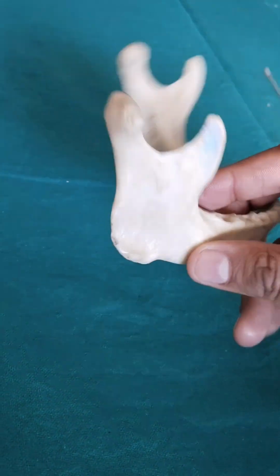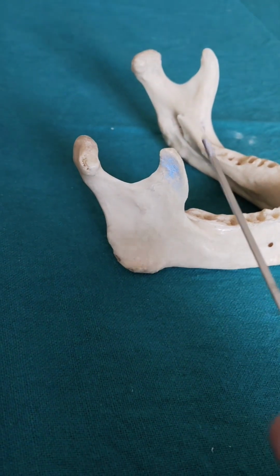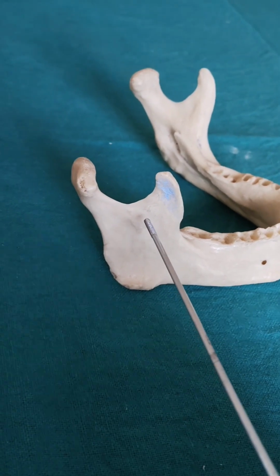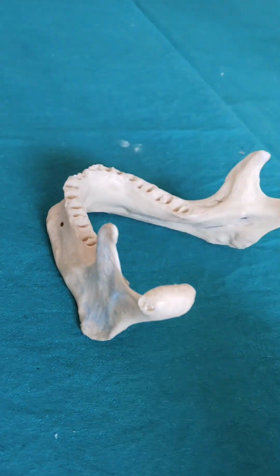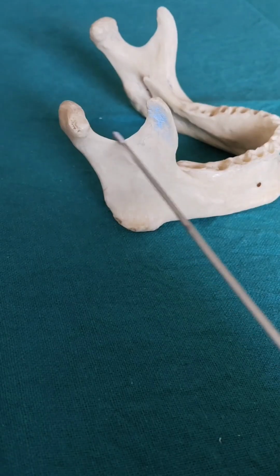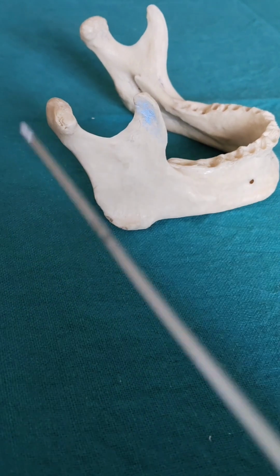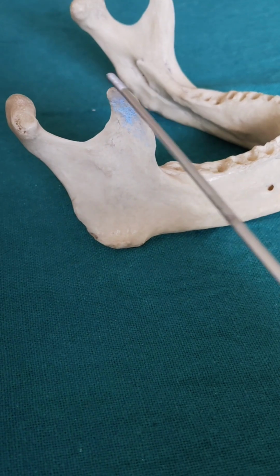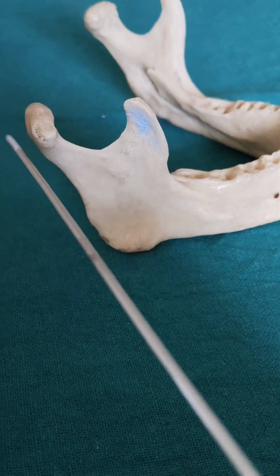Now we will discuss the features on the ramus of mandible. We can see that the ramus is quadrilateral in shape. It has two surfaces, 4 borders and 2 processes. The two surfaces are the lateral surface and the medial surface. It has 4 borders. The upper border, this one is the lower border, here we have the anterior border and here we have the posterior border. It has 2 processes. This is the coronoid process, and this is called the condyloid process.